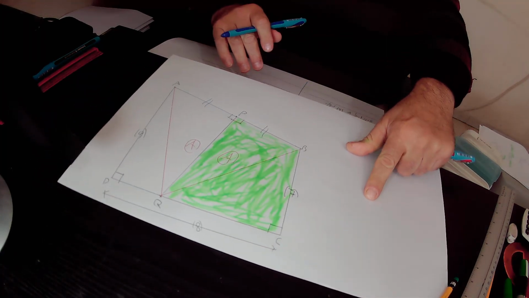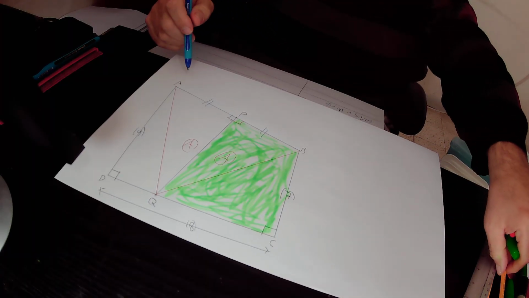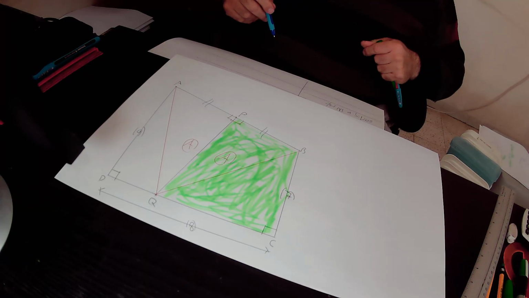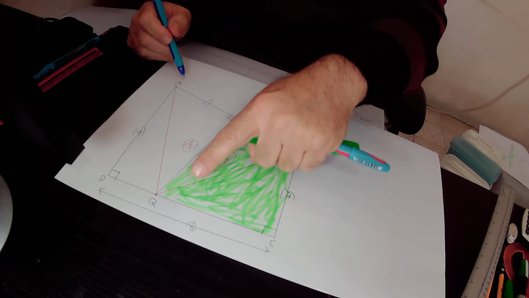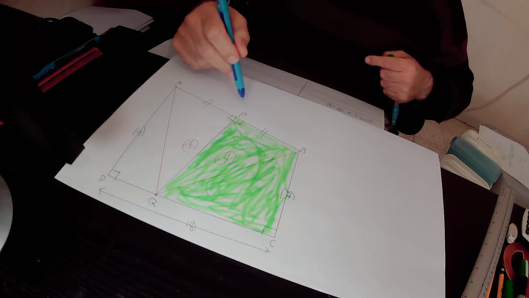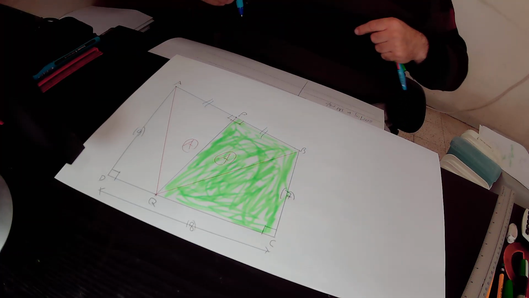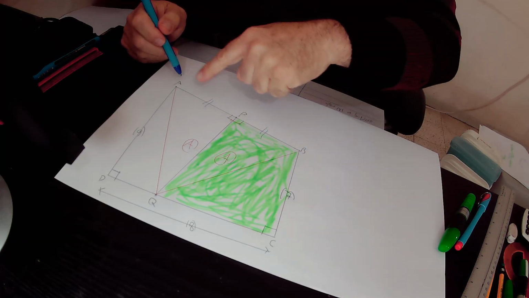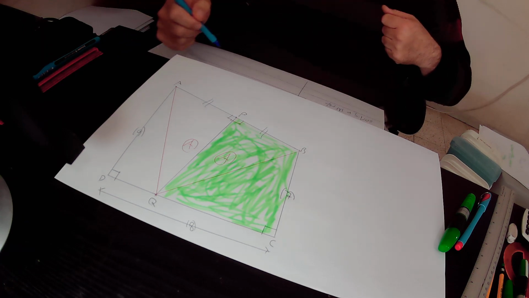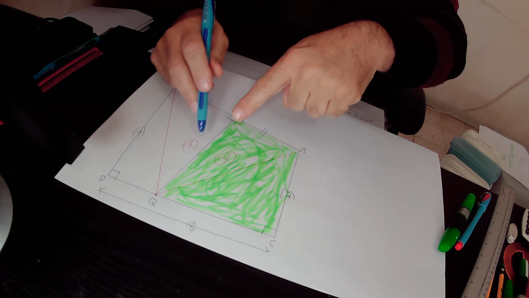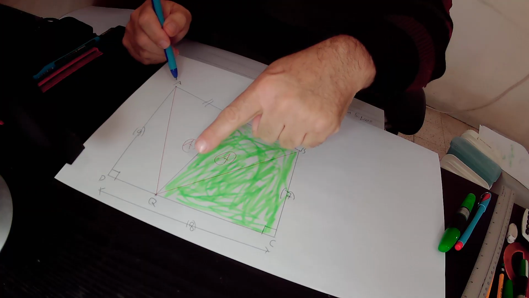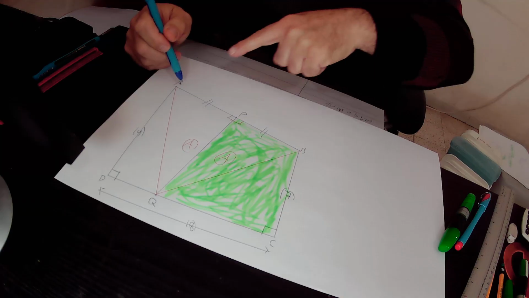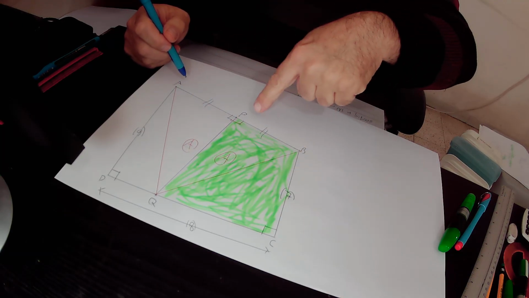So we will implement the Pythagorean theorem on this right triangle APQ. According to the Pythagorean theorem, on this right triangle APQ, AQ square equals AP square plus PQ square. Therefore, we can substitute AQ square by AP square plus PQ square.